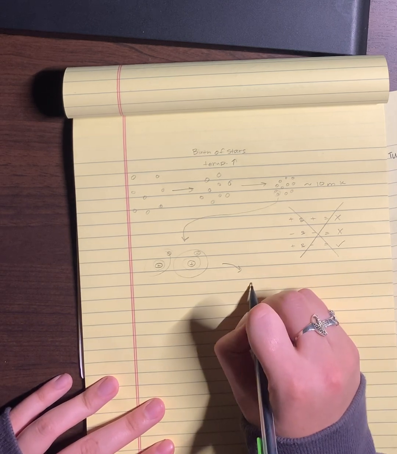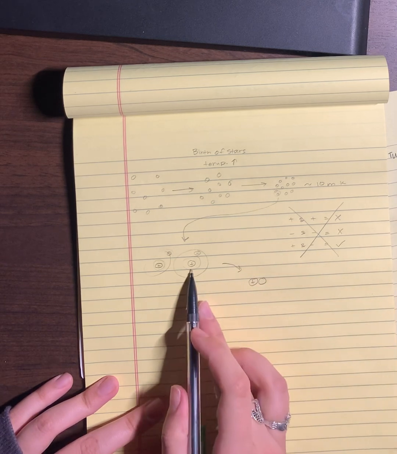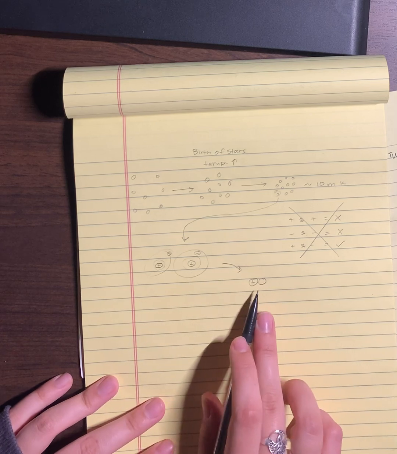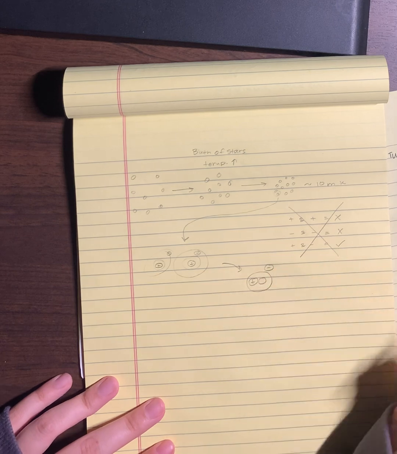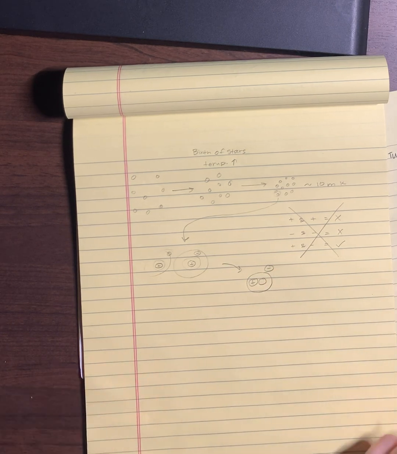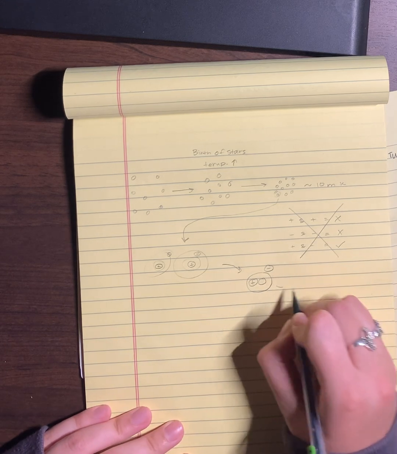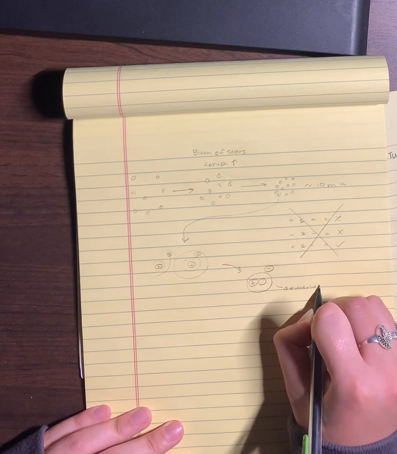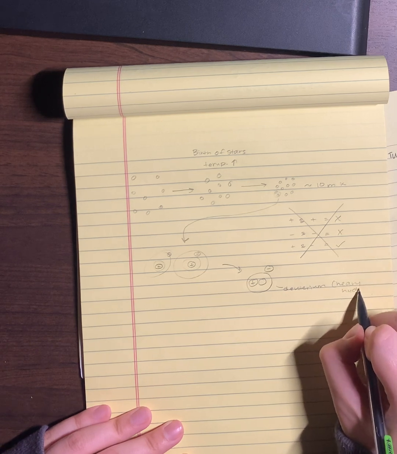What that atom ends up looking like is like this. But instead of having two protons in the nucleus, one of them turns into a neutron. This is what is known as deuterium, which is basically a heavier version of hydrogen. So this right here is deuterium, heavy hydrogen.